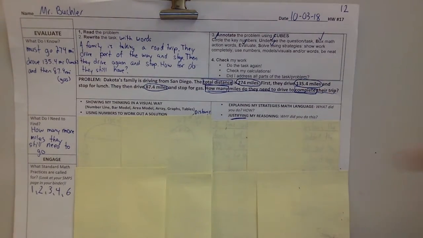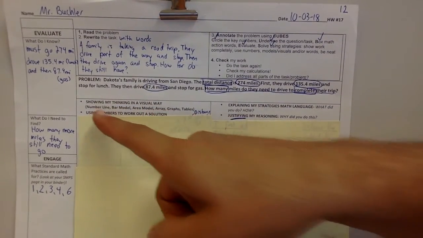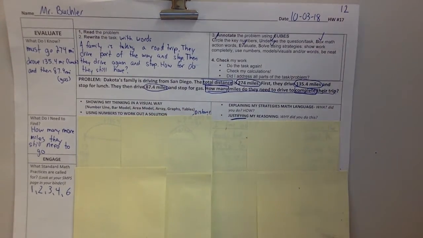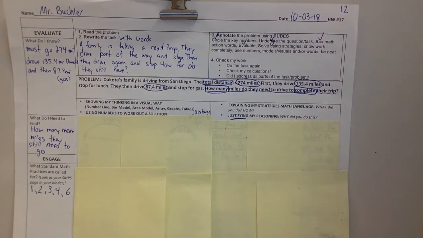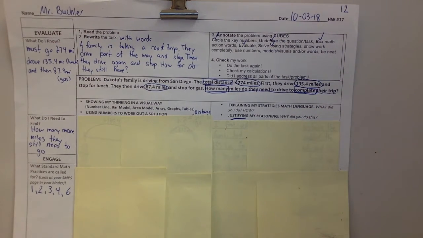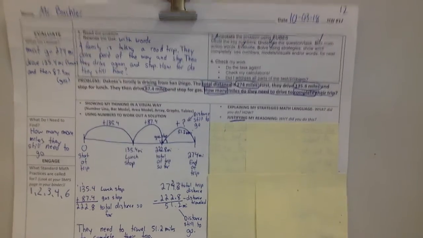All right, now, for this part, it says show my thinking in a visual way, and it gives you some examples: number line, bar model, area model, array, graphs, tables. And it's not just limited to that. You can draw different pictures that represent it. Using numbers or words to work out a solution, you have to have both of those things. If you only have one, you're going to see on the rubric that you cannot get full points. Okay, so I'm going to take mine here and show you how I solved it. So just take a second to look at that.